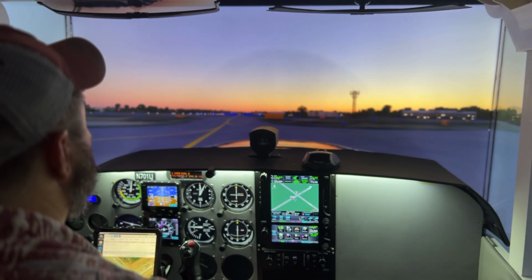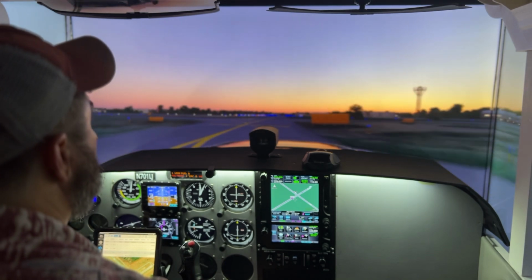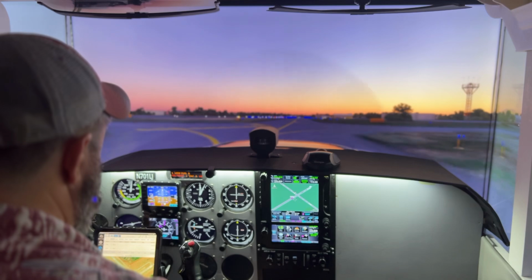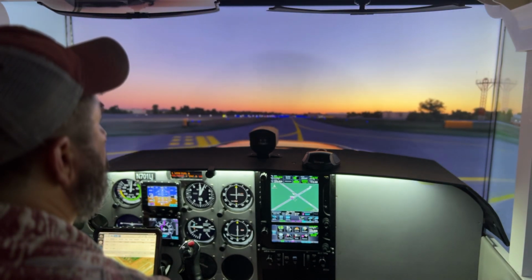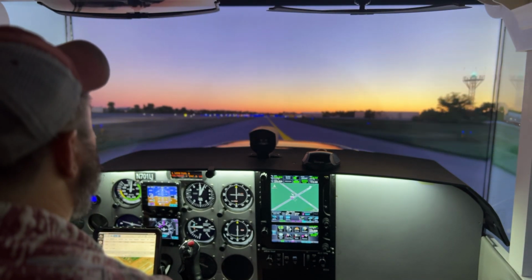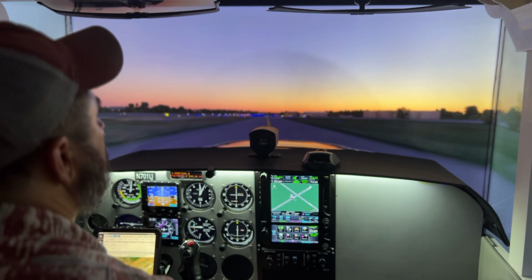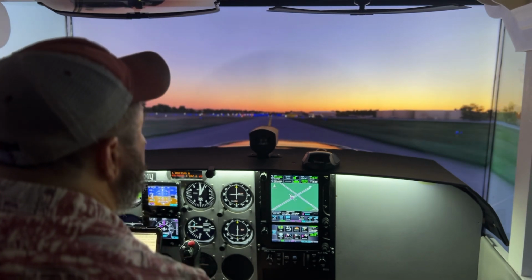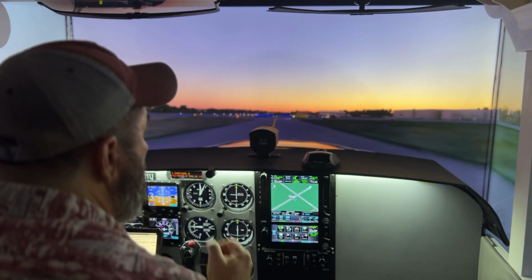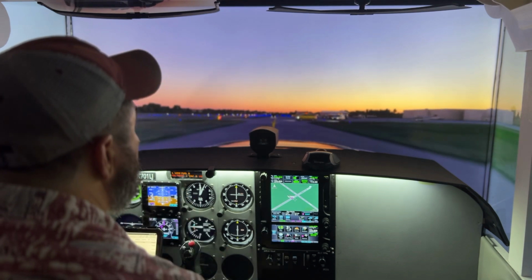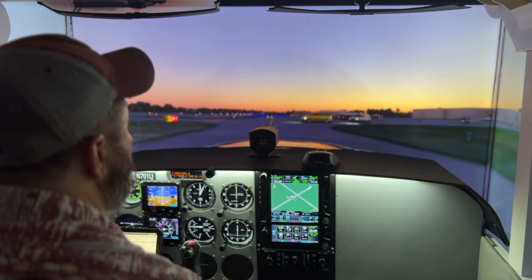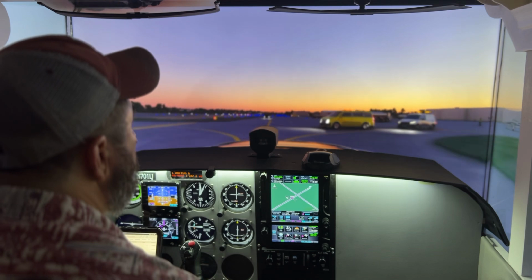I'm about to come into the, up here on the right, the main parking area. I'm going to start slowing myself down. And then we'll see where we can go to park.